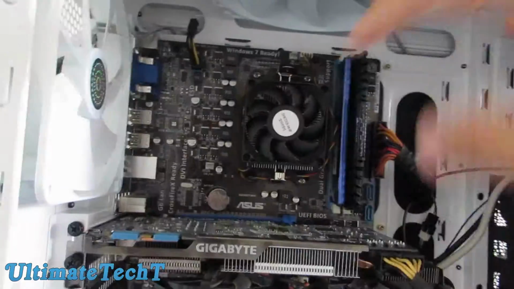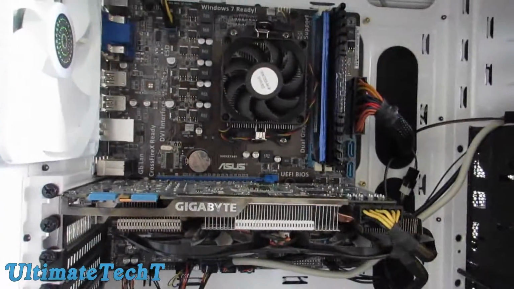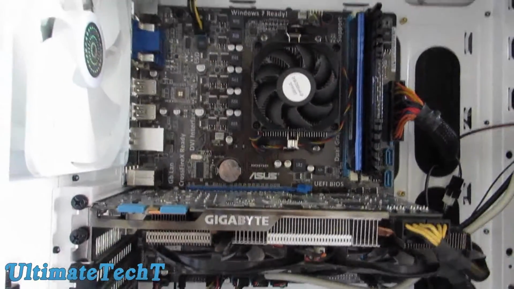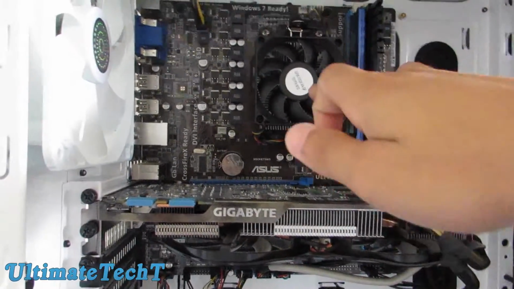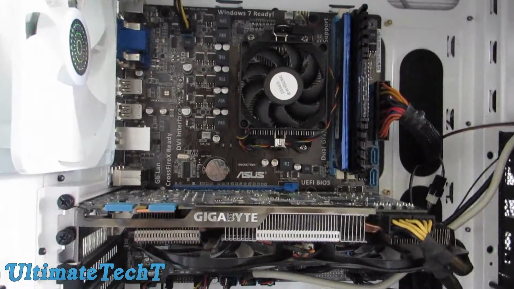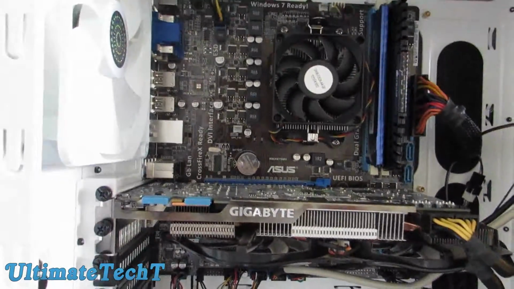So yeah, the motherboard and the RAM cost me $80, and then the processor, I bought it off eBay for $60. I mean, I did go wrong with those components, the motherboard and processor. I might upgrade it in the future, maybe by the end of the year if I get enough money.